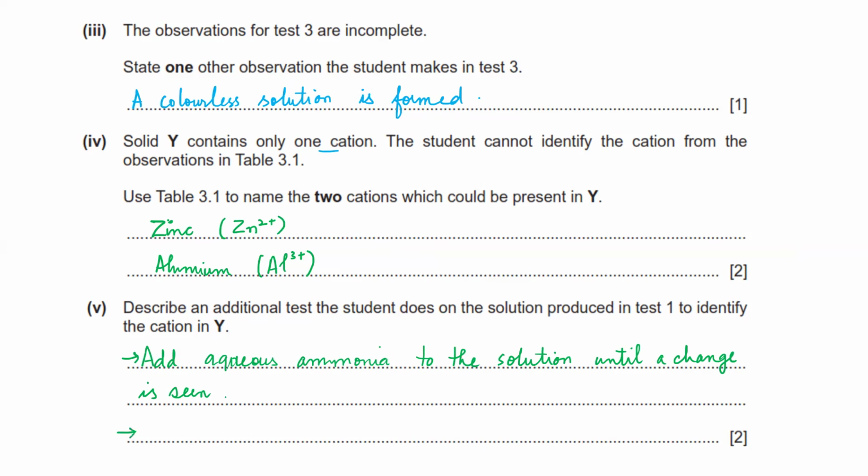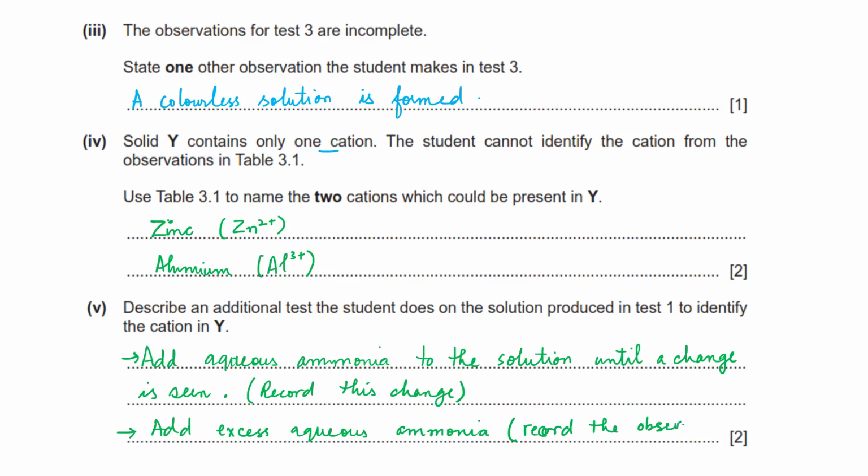Record this change, then add excess aqueous ammonia and again record the observation or change. So this is the test.